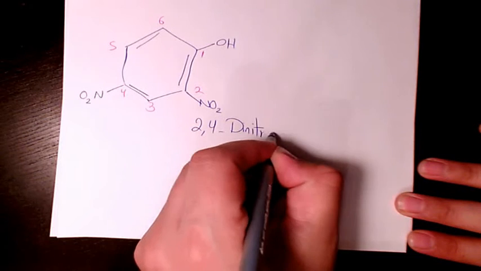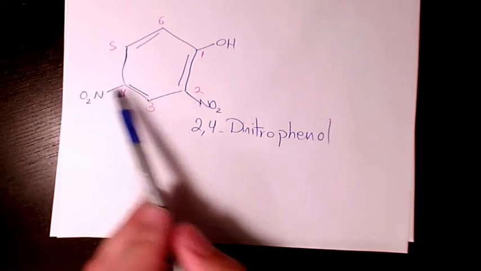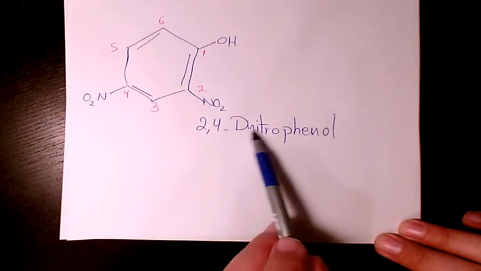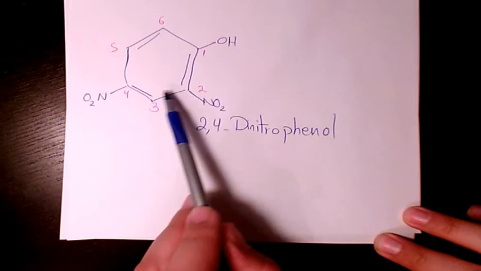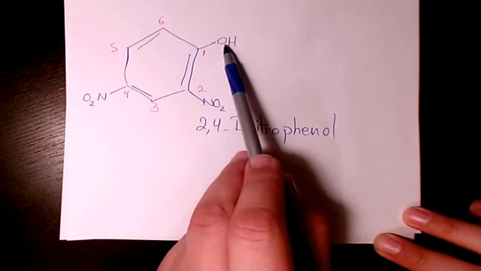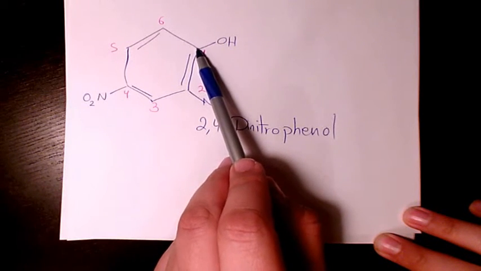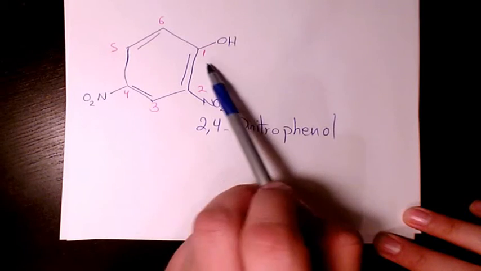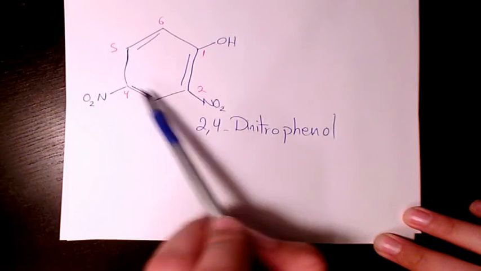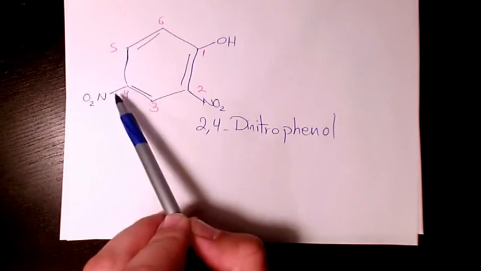2,4-dinitrophenol, because we have two nitro groups, so that's why it's going to be dinitrophenol, and it is on 2 and 4. The reason I start with 1 here is because for a benzene group, we need to start with the carbon with the hydroxyl group, so we need to start on this side, not the other side, because we have more substituents here. So we go this way, that's why we have 2 and 4 in here.